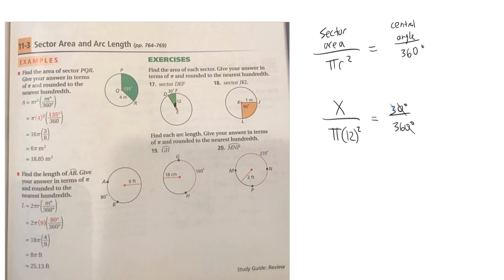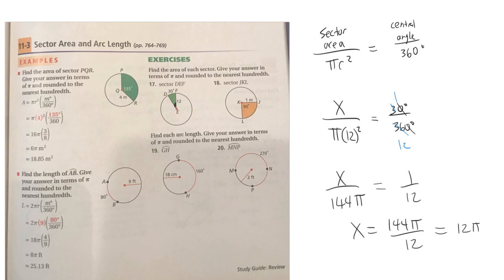You could also turn that into a 1 and turn that into a 12. So at the end of the day, we're really looking at x over 144 pi equals 1 over 12. Therefore, x equals 144 pi over 12, aka 12 pi. Okay, now how did I get that?